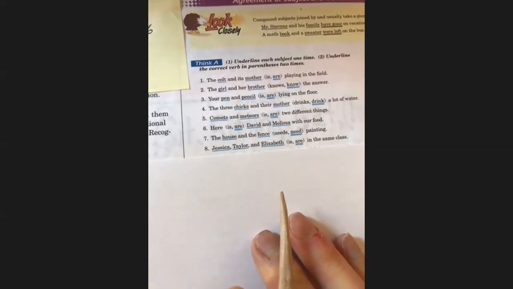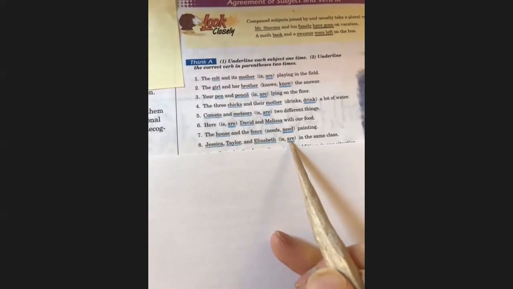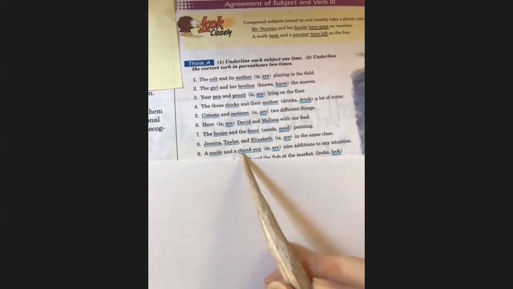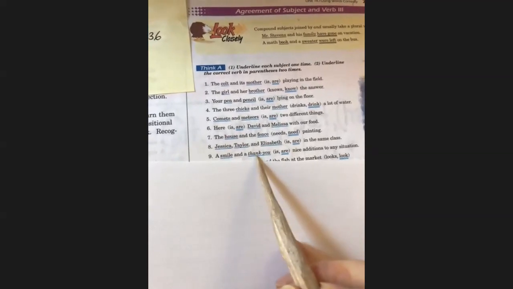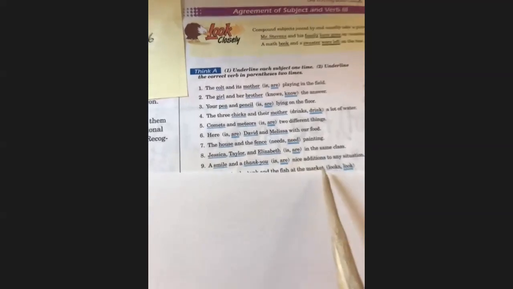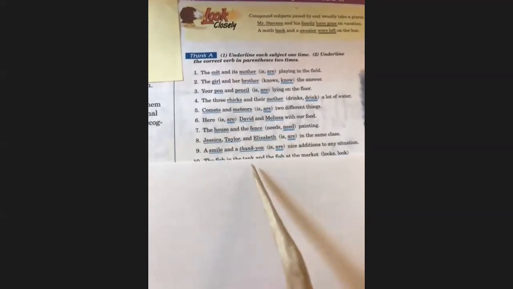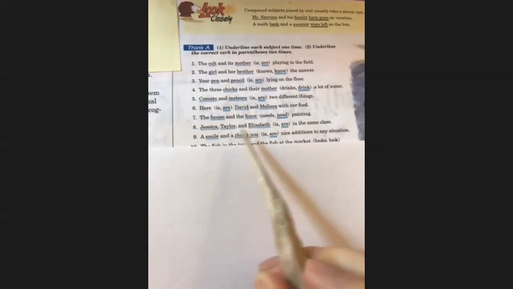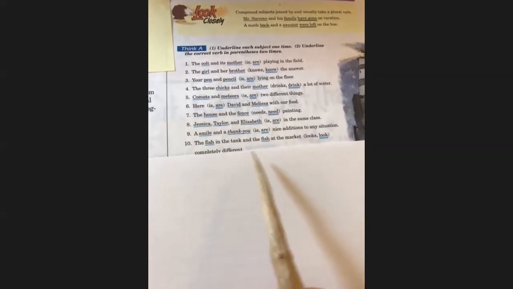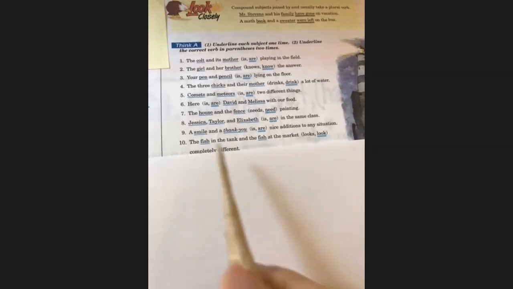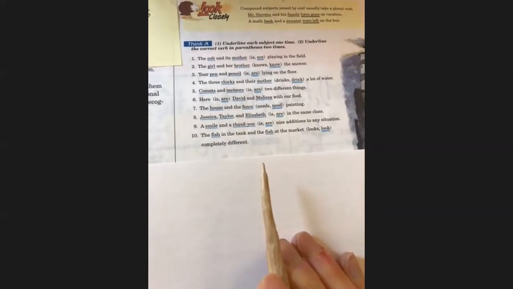Are you checking them to see that you got them right on page 235? Jessica, Taylor, Elizabeth are. It's more than one, it's plural. Smile, thank you. But thank you, that's a hyphenated word, so it's actually one word, okay? But thank you are nice additions to any situations, okay? And again, it's compound. A smile and a thank you. It's two things. Fish, the fish in the tank and the fish at the market look. Fish, fish, look. I hope you got all of those correct. Raise your hand if you got all of them correct.